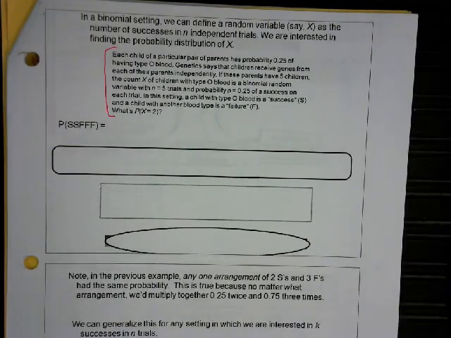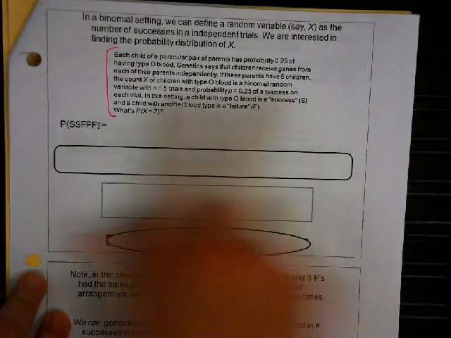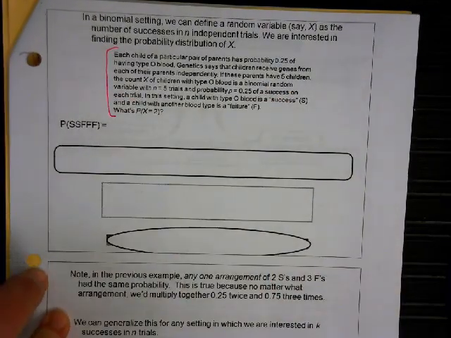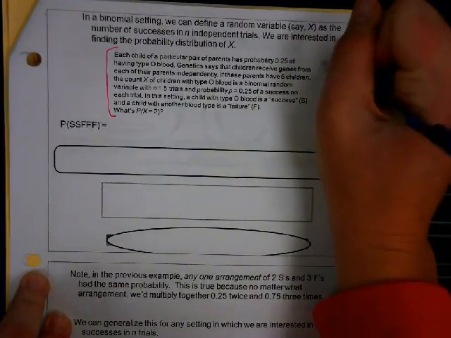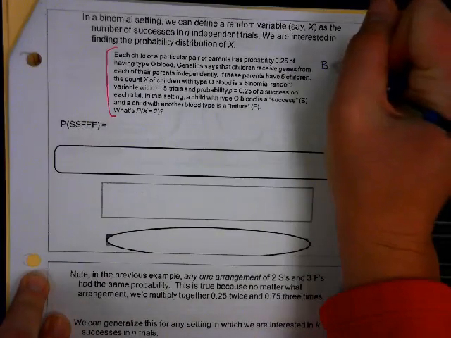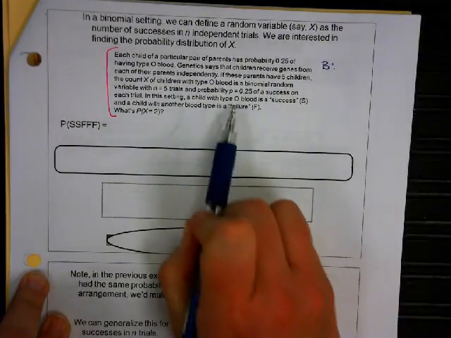Well, I'm going to backtrack. Before we do that, it does say that it is a binomial random variable, but let's double check. So B, binary: we're told type O is a success and another type is a failure. So the B part is met.